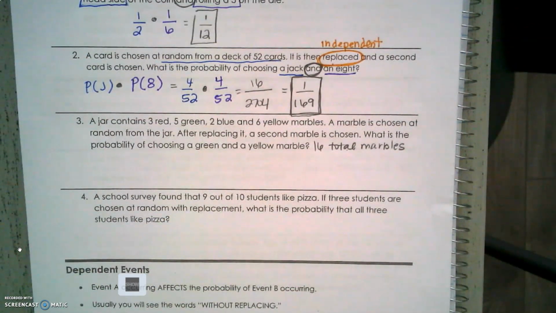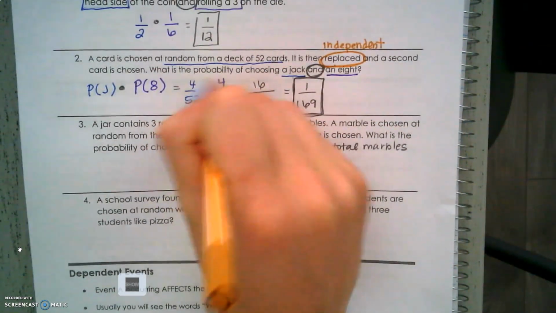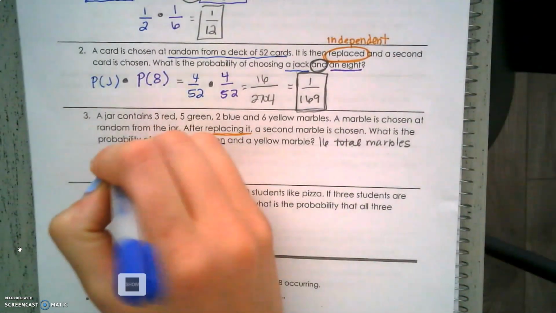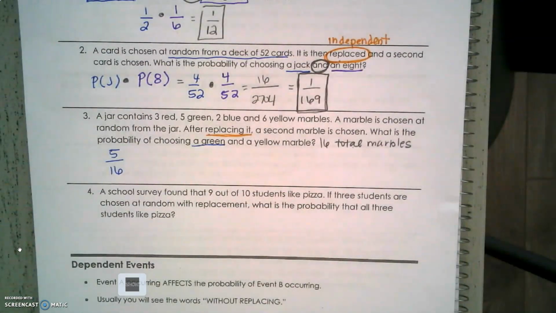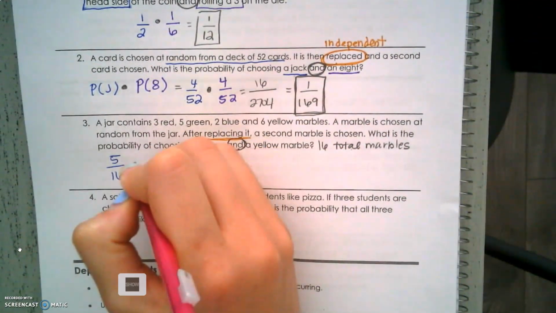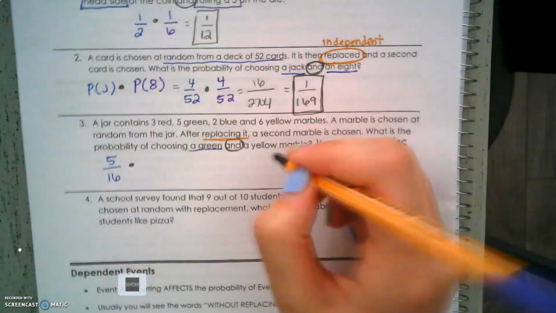All right, a marble is chosen at random from the jar after replacing it. So again, that's an independent event. After replacing it, a second marble is chosen. What is the probability of choosing a green and a yellow marble? So choosing a green comes first. There are 5 green out of 16. And we'll multiply because we see this word and. Then we see choosing a yellow marble.